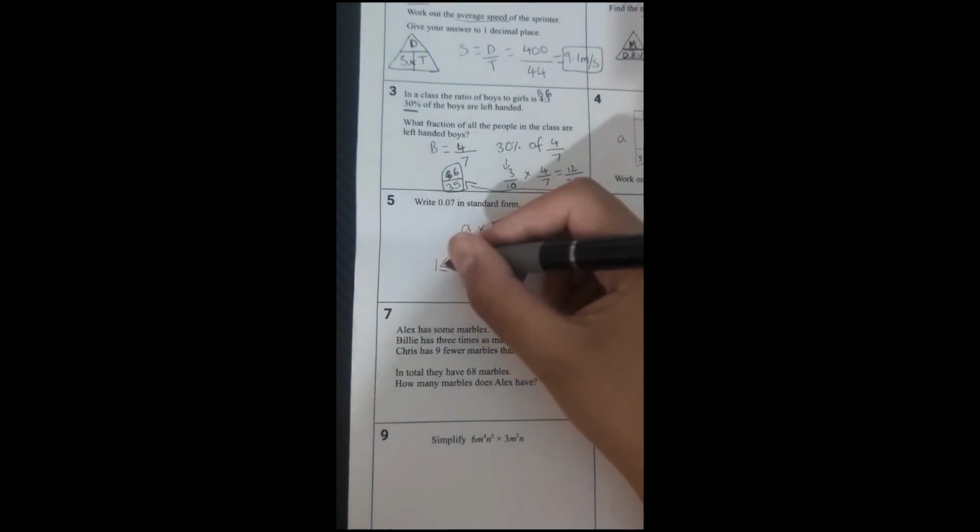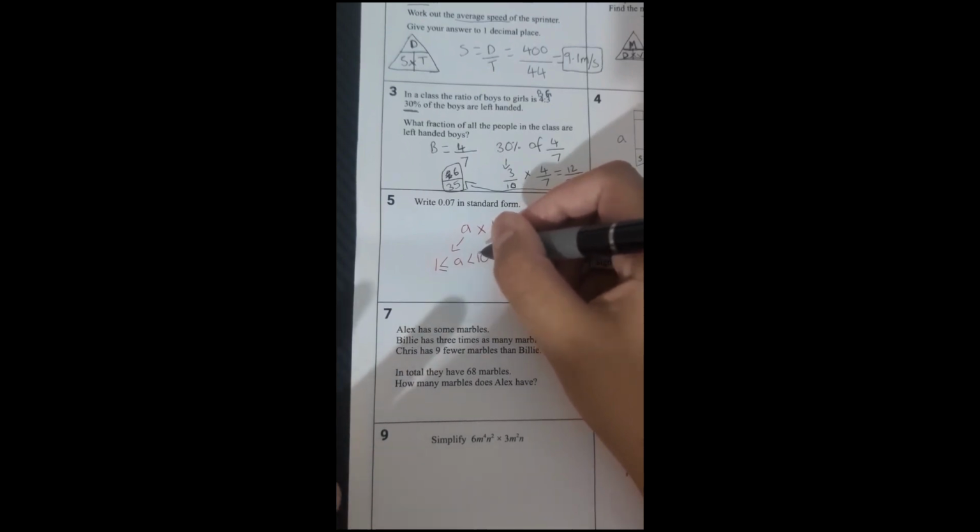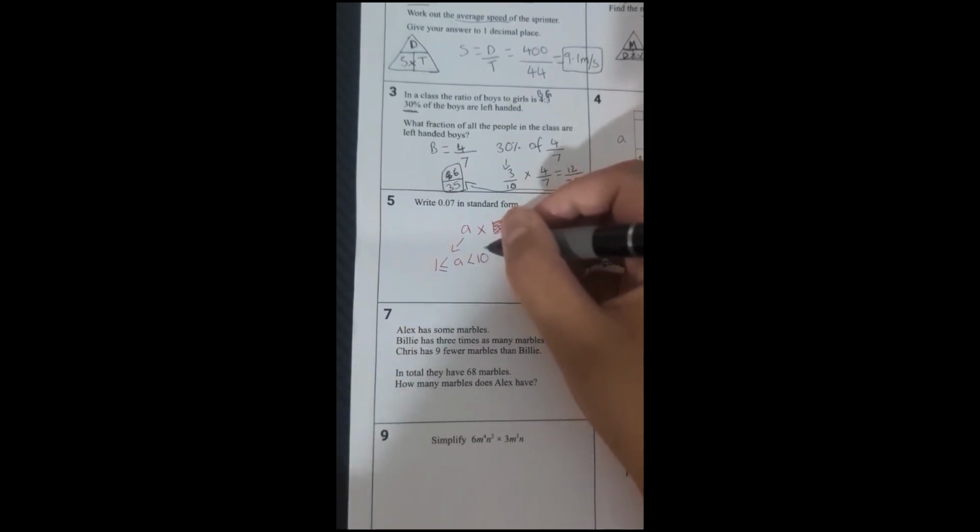It can equal 1. It can be 1.1, 1.2, etc., all the way up to 9.9. But it cannot be greater than that. It cannot be 10 or greater.